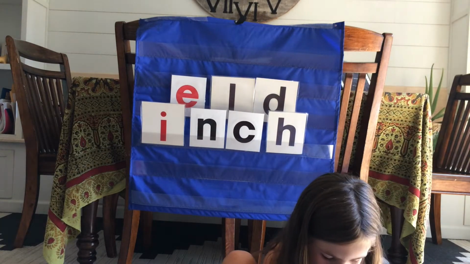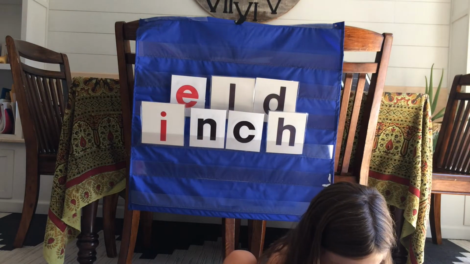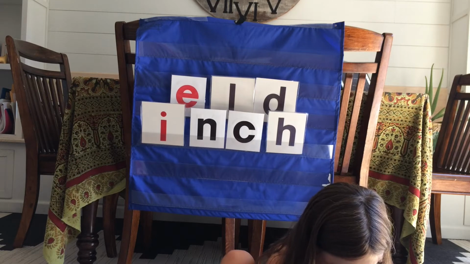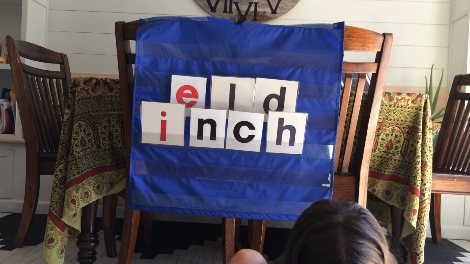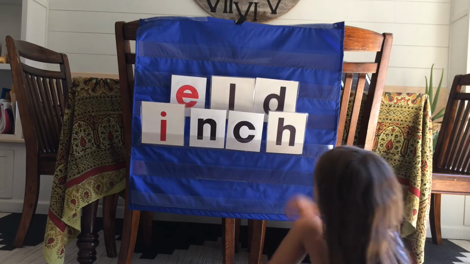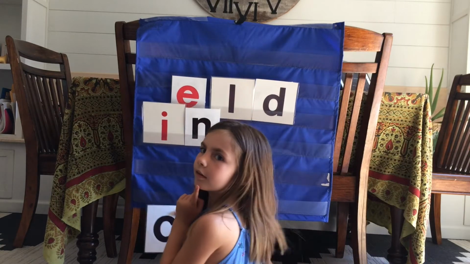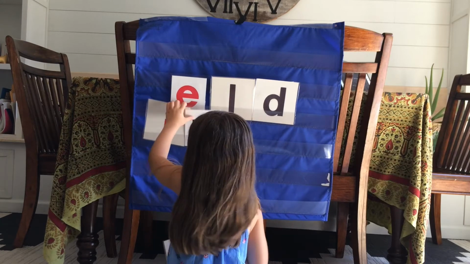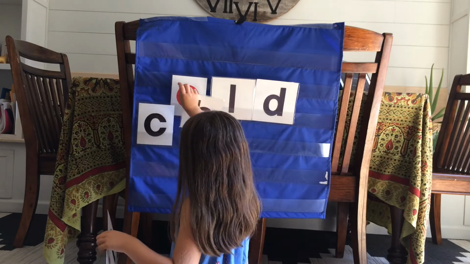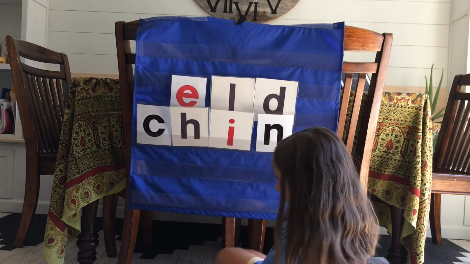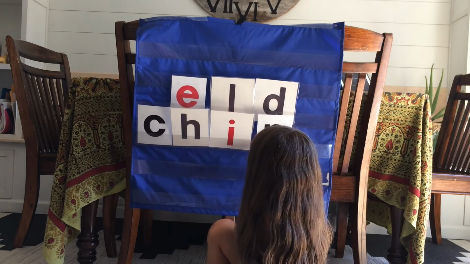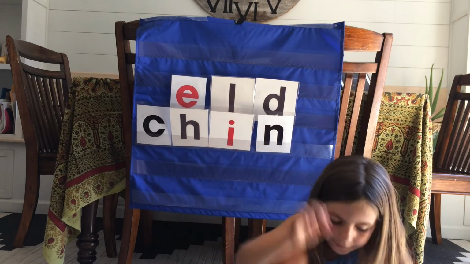For our next word, we're going to do that move the letter around trick to spell the word chin. Chin. Andrina is pointing to her chin. Good job. And I hear the ch in the beginning. There it is. Ch. In. Chin. Check that with your finger. You got it? Ch. In. Got it. Write that word down.